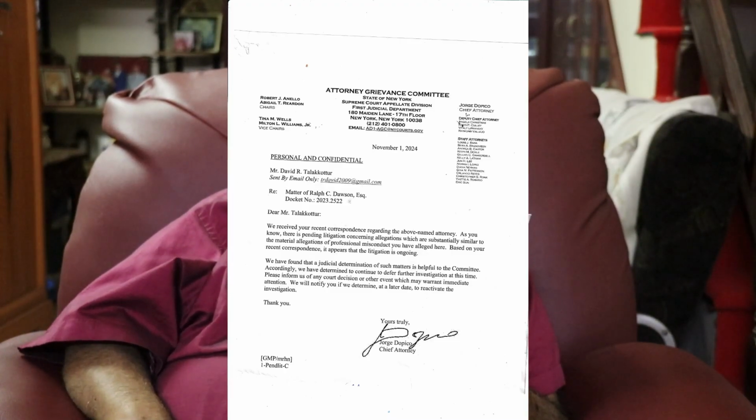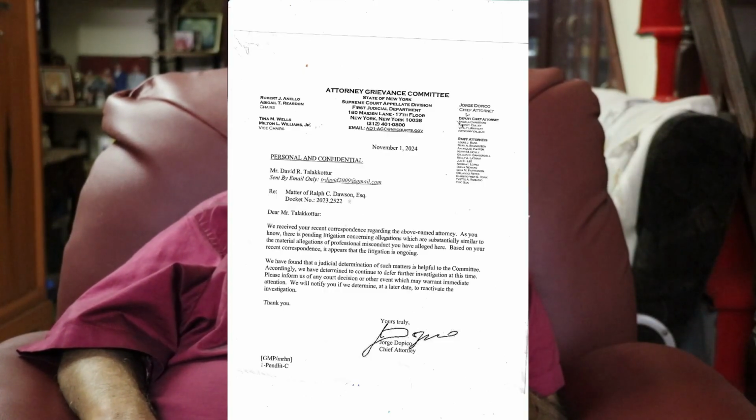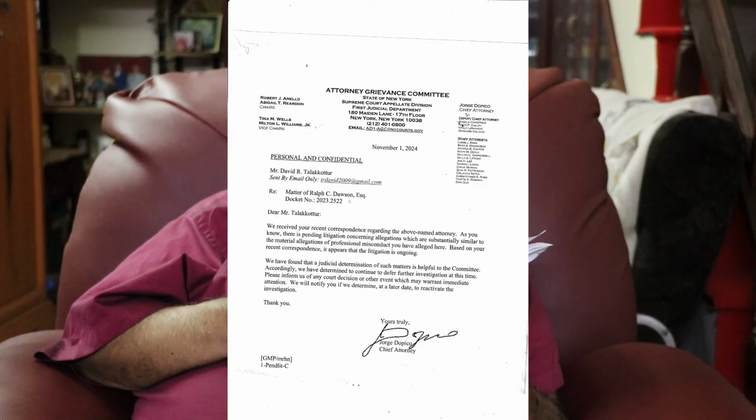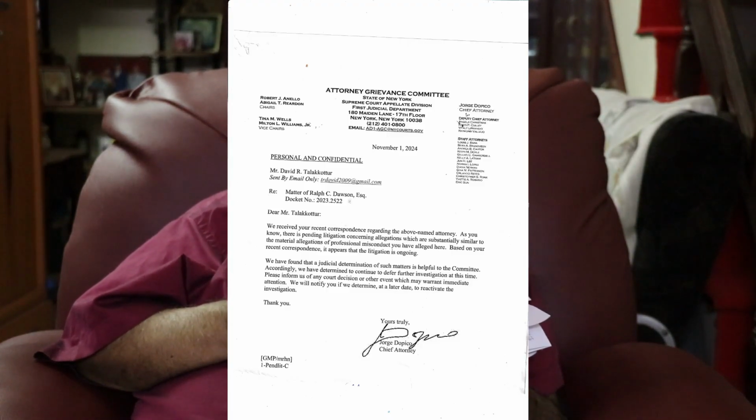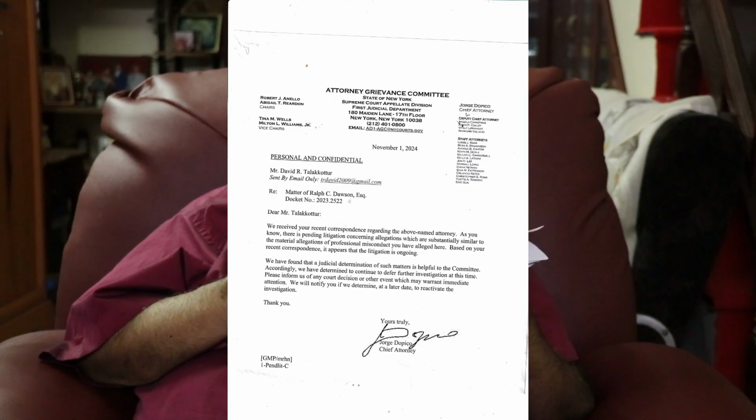trdavid2009@gmail.com. Matter of Ralph C. Dawson, Esquire. Docket number 2023-2522. In the letter, it reads: the letter is dated November 1, 2024.